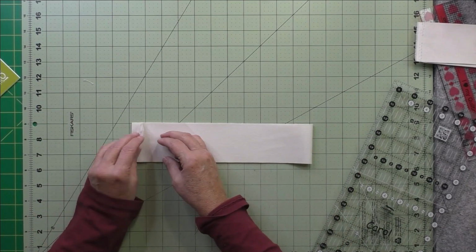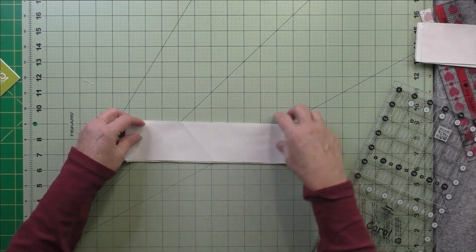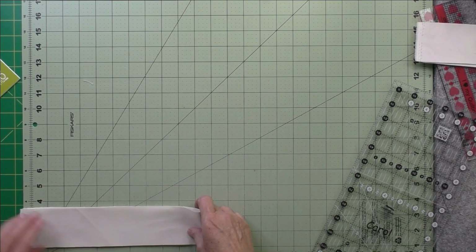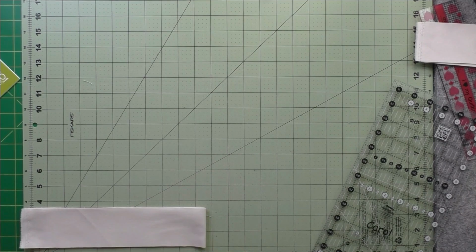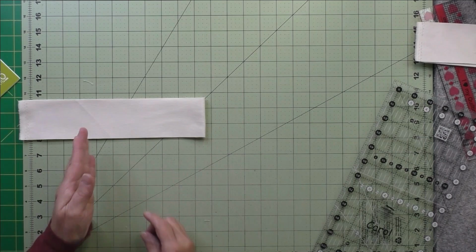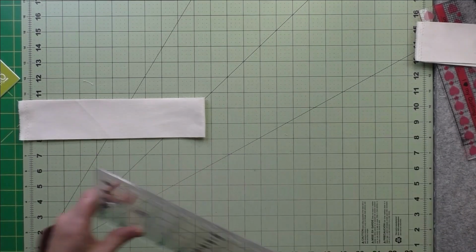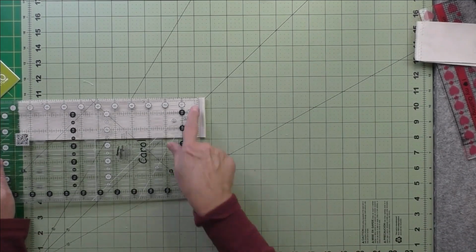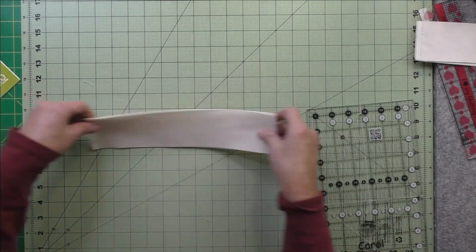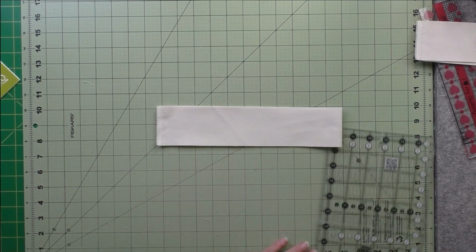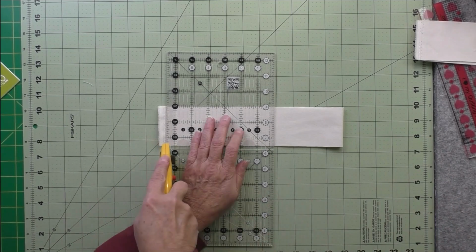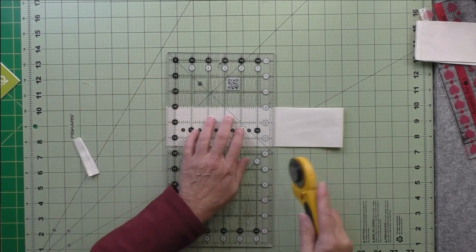So I'm moving the selvage away so I can cut the selvage off and the fold off at the same time. And then I want to check that I have 10 inches of usable space. So I'll just measure. I have more than 10 inches that I need. Now we're going to cut. I'm checking the fold underneath, and I'm cutting off the fold and the selvages.